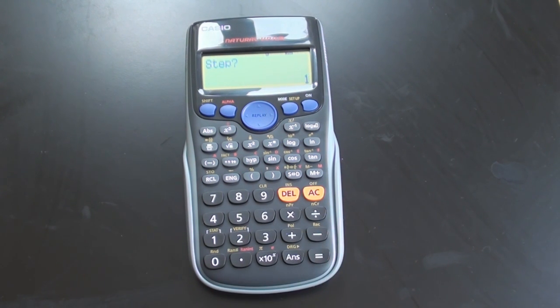And finally the step. The step is how much is each x value increasing. And just looking at the table, 1.4 take away 1 is 0.4. So type in 0.4, press equals. And what we have is the table.